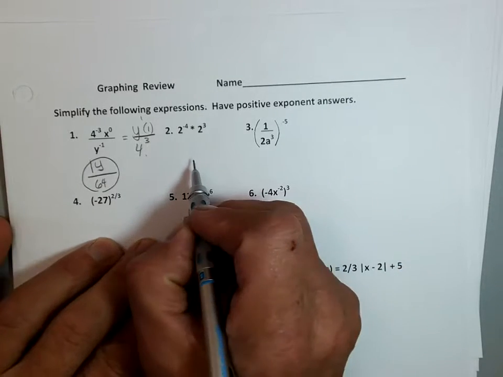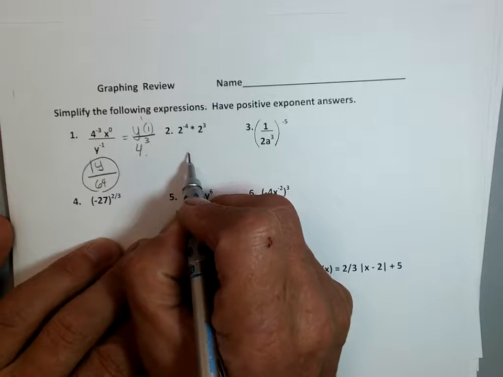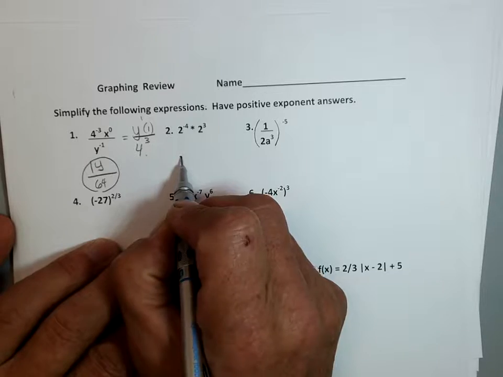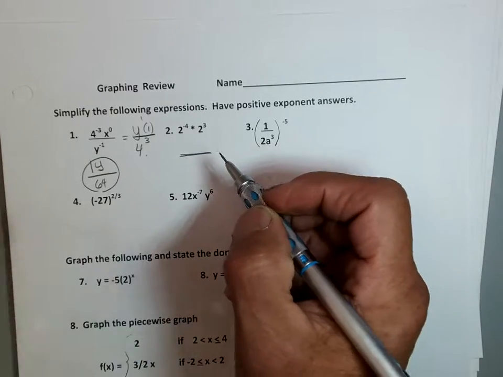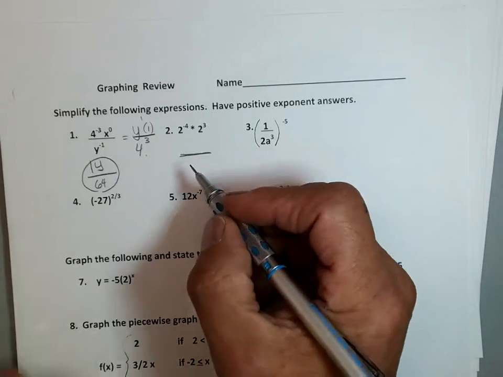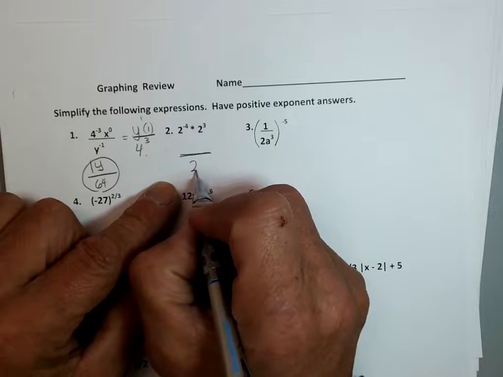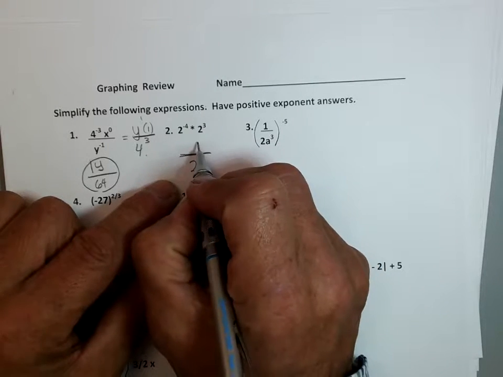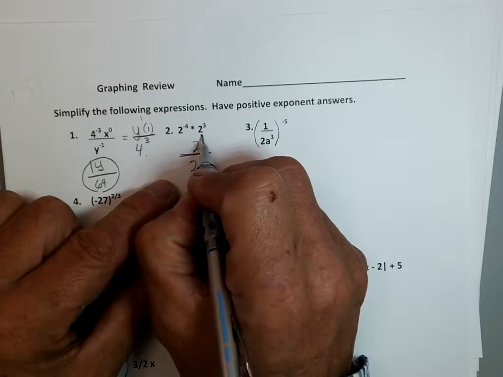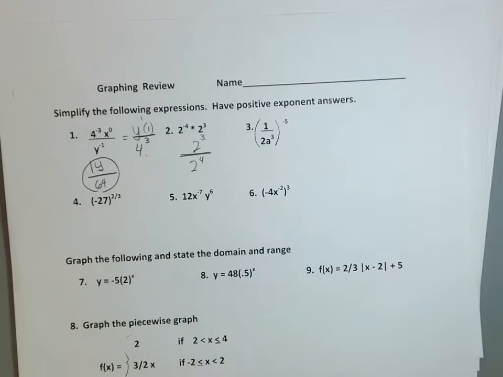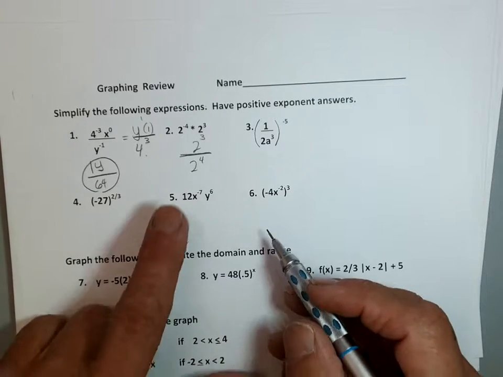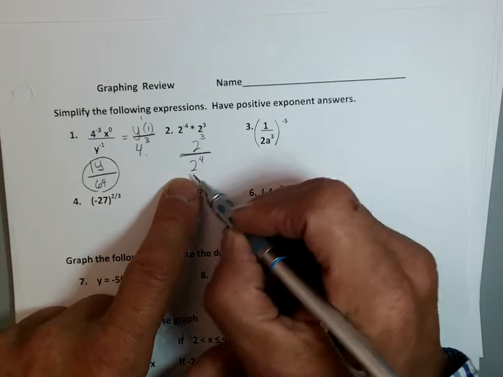Number 2. Okay, again, there's 2 ways to do it, and I'm going to do it the slow way, which is okay. If it's a negative exponent, move it down, right? So I'll have a 2 to the 4th, and I'll have a 2 to the 3rd. Is that better? Good. Okay. So now I've got on the top 2 times 2 times 2, and on the bottom I've got 2 times 2 times 2 times 2, right? So in a sense, 3 of these will cancel 3 of these, right?